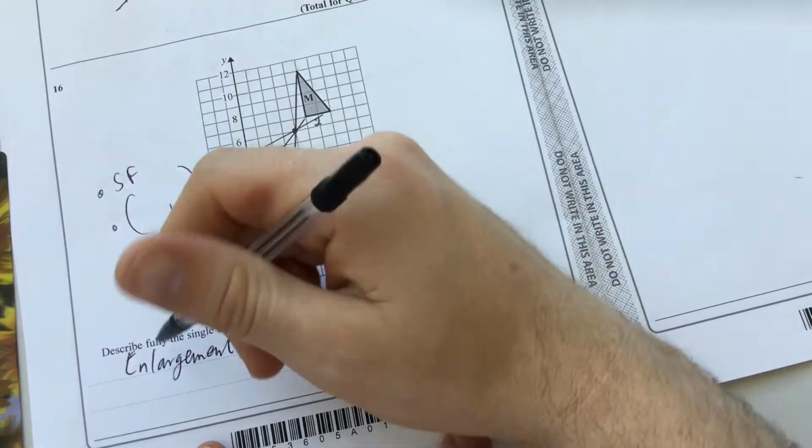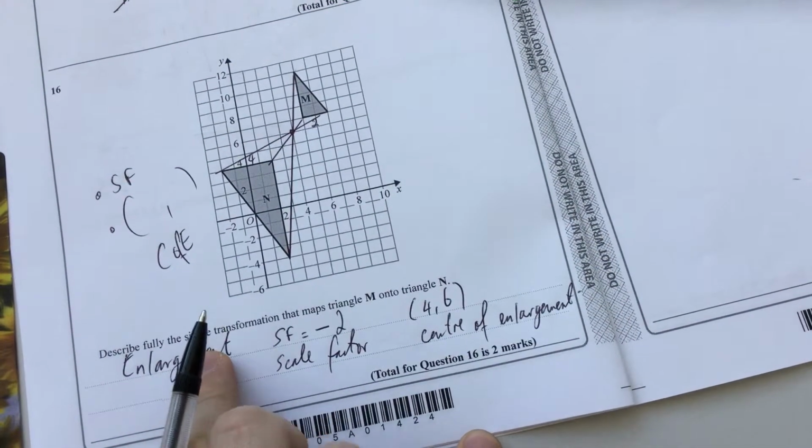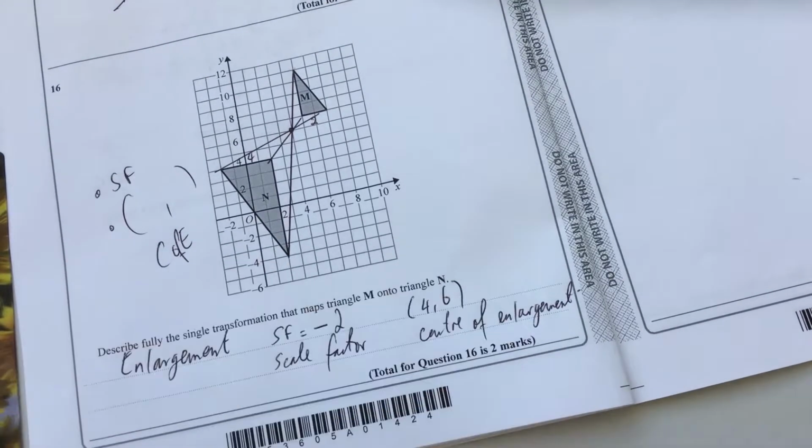So single transformation, choose one. Fully means have all the information like that. And there you go.